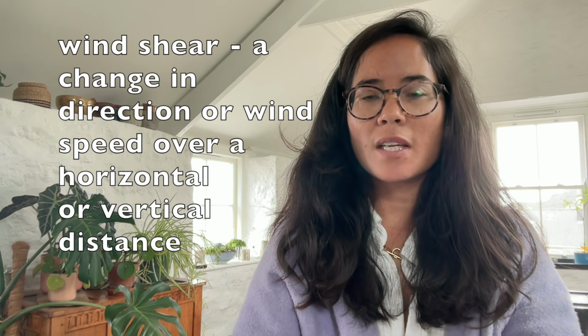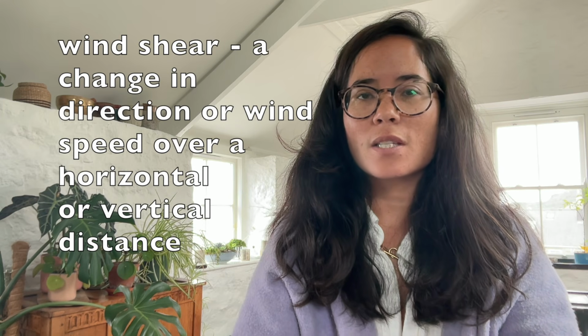A couple of important definitions now, starting with wind shear. This is a change in directional wind speed over either a horizontal or vertical distance.